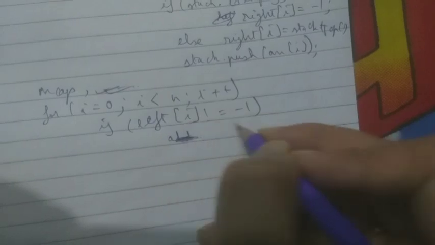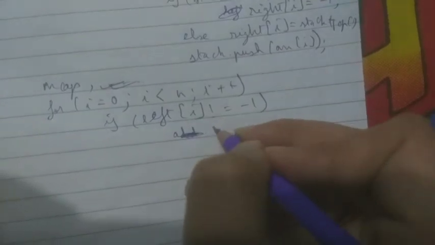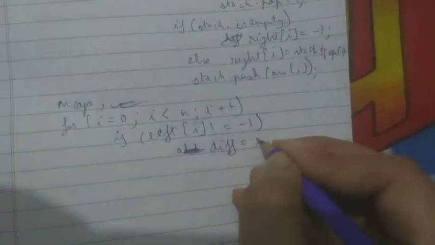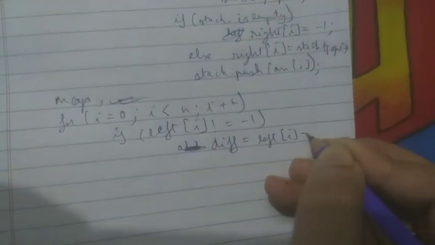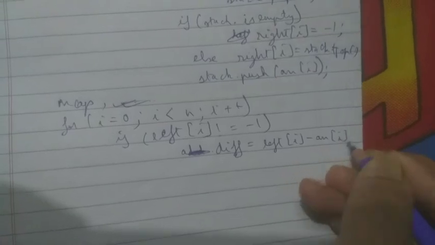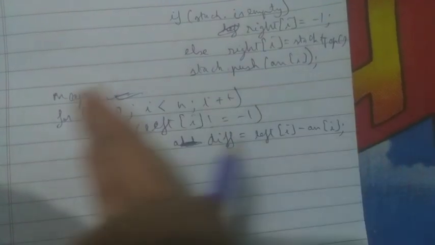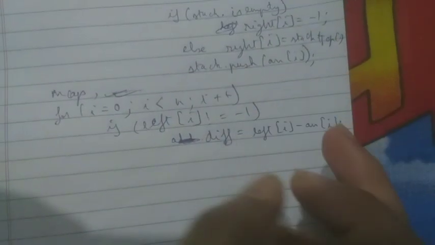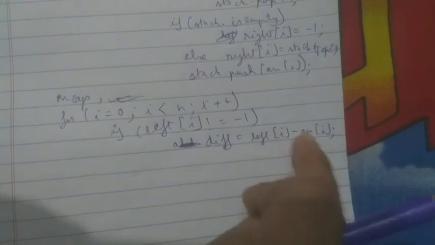if it's not equal to -1, there will be a difference, which will be left of i minus ARR of i. This is the difference between the element just greater than ARR of i towards the left and ARR of i, because this is the second maximum and this is the maximum in that range.